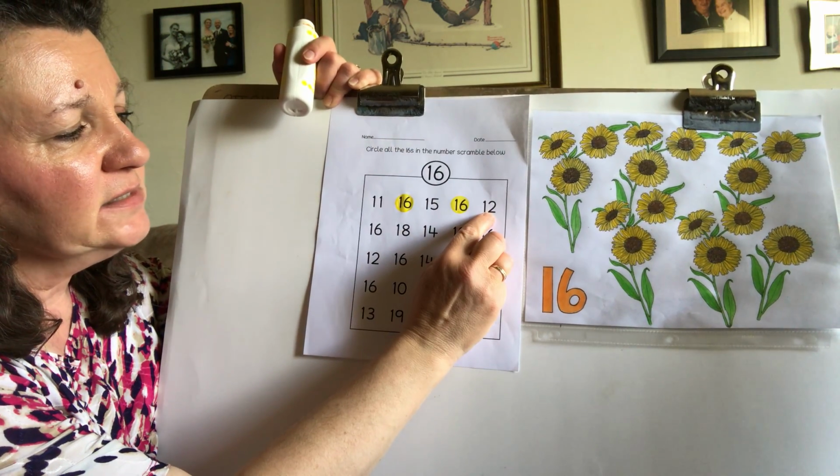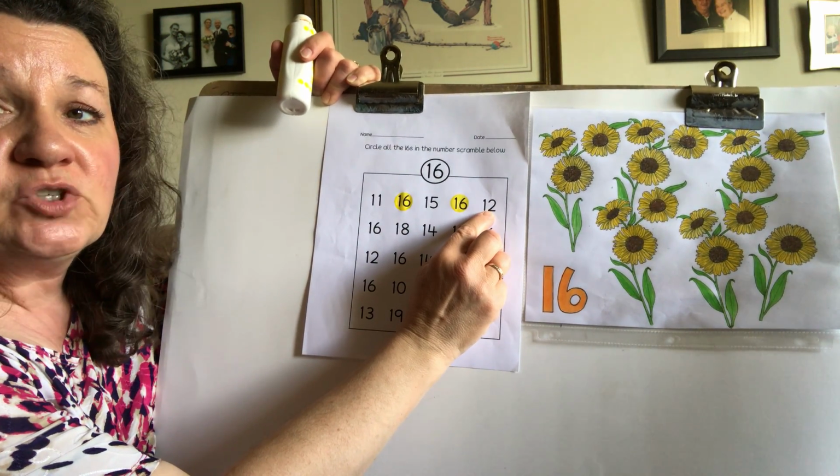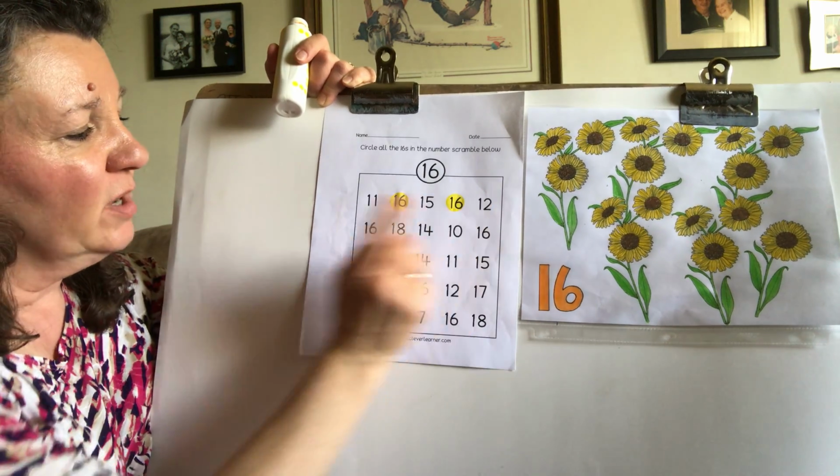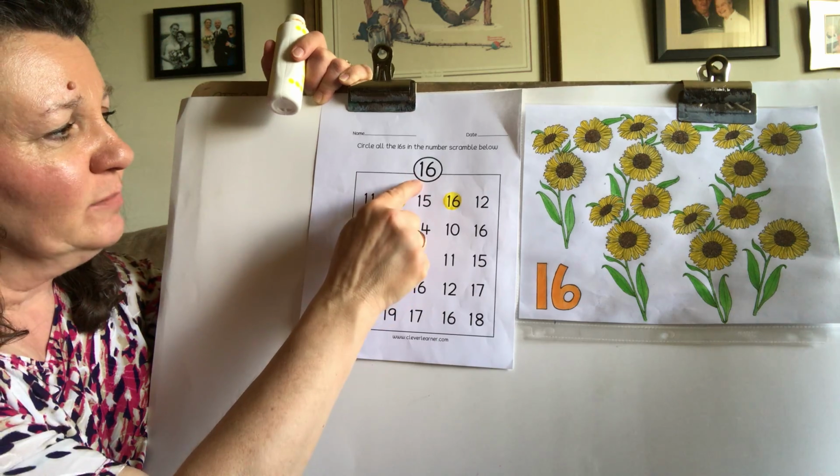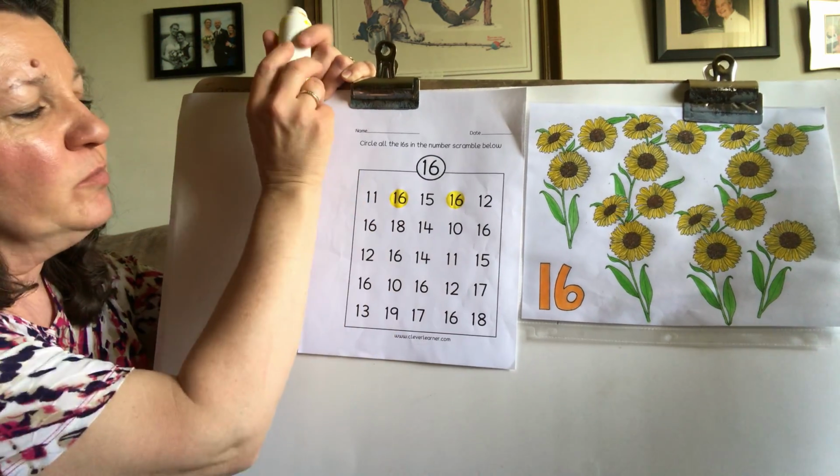Okay, and is that a 16? No, that's the number 12. Should we mark it? No. Come down to the next row. Is that a number 16? Is that the number we're looking for? Yes. Put a mark on here.